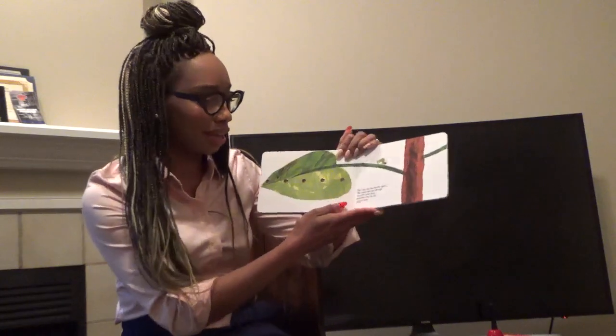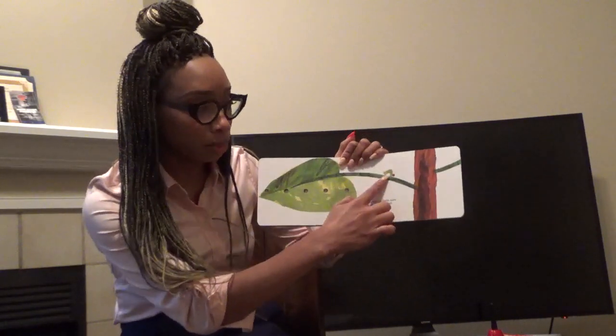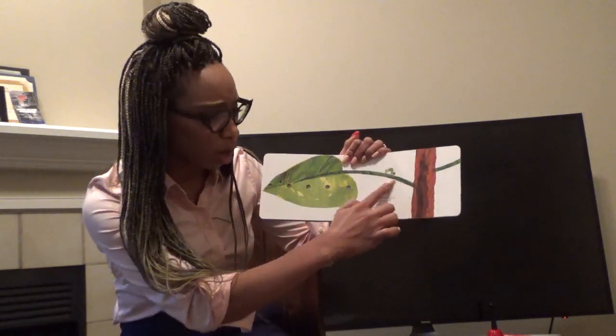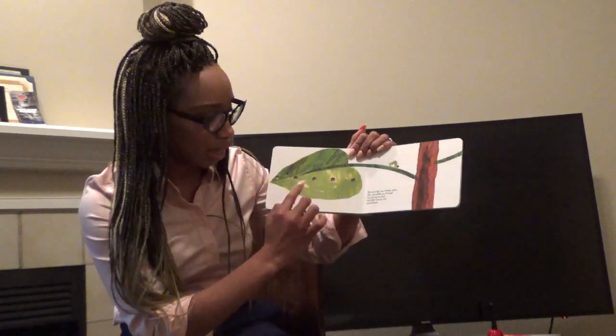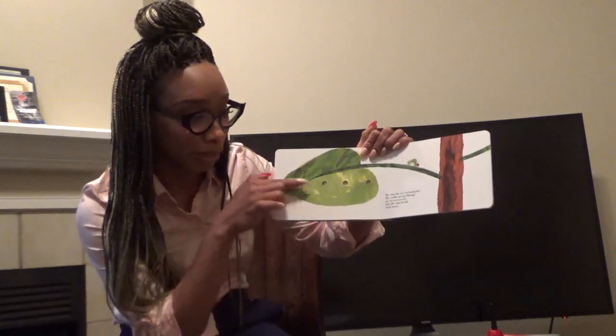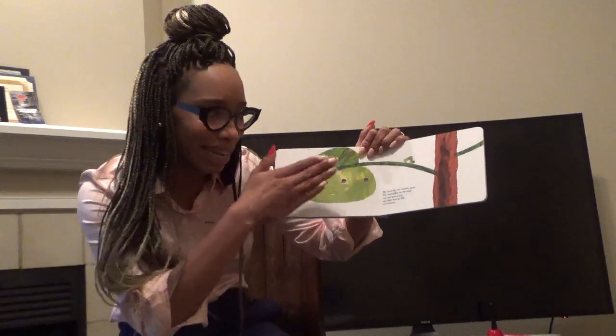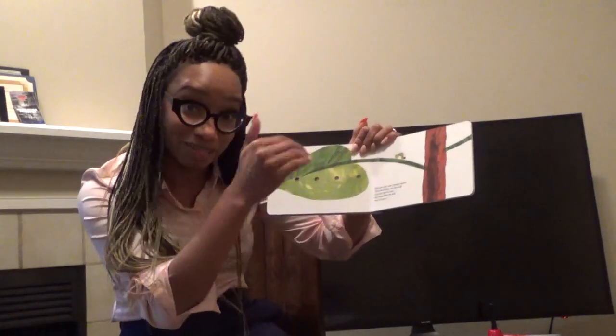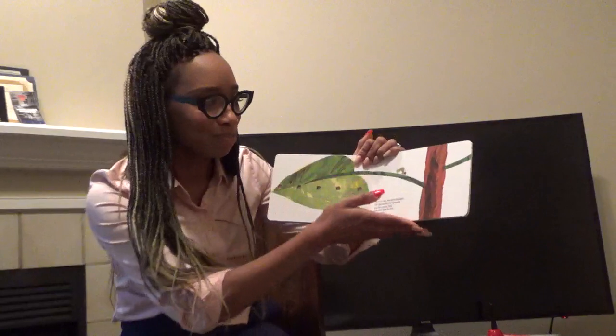And as you can see, there's the little caterpillar there on the leaf. And look, there are little holes in the book where the caterpillar probably was going in and out of the leaf as he was eating along the way.